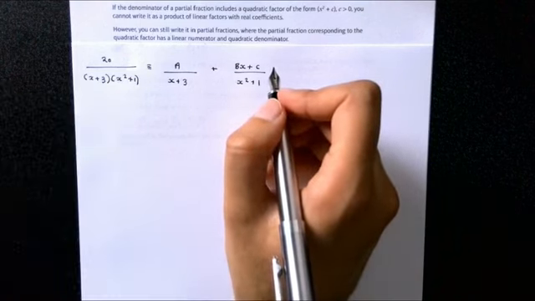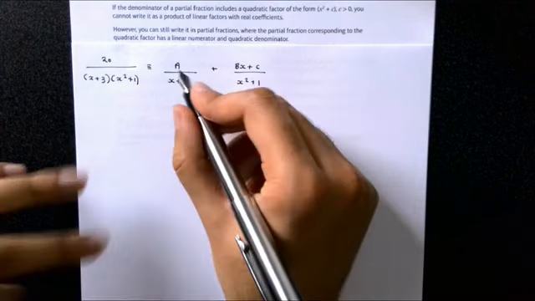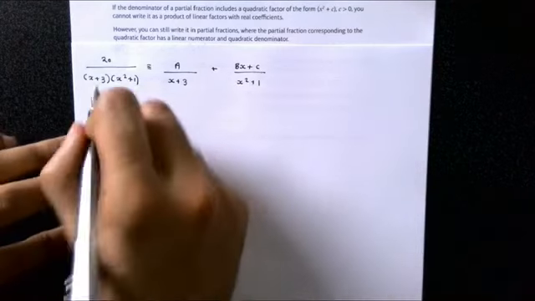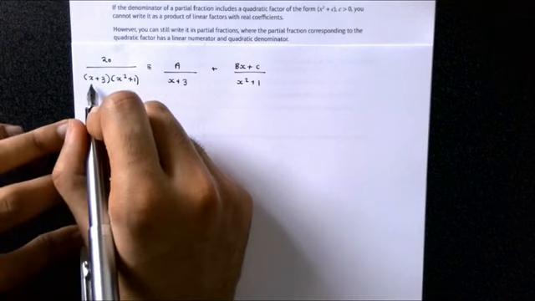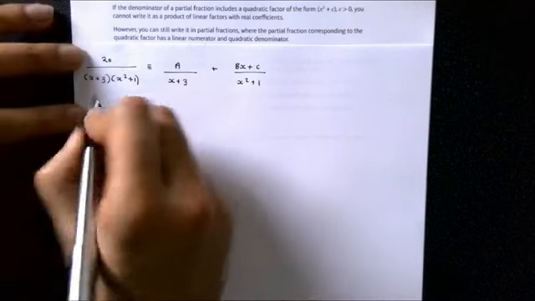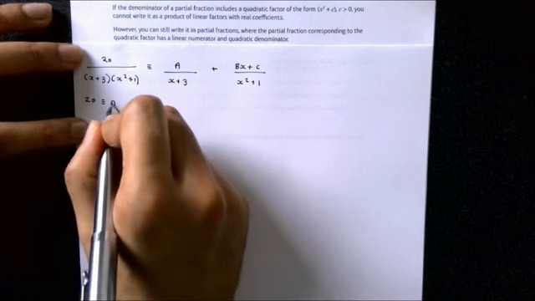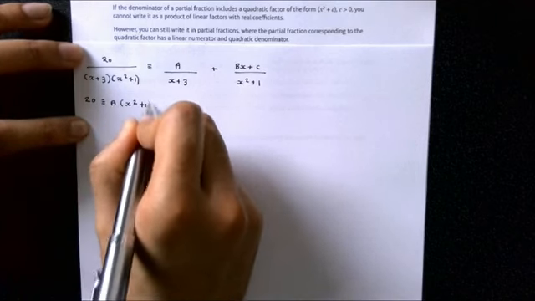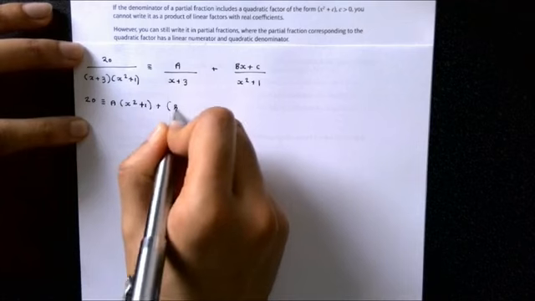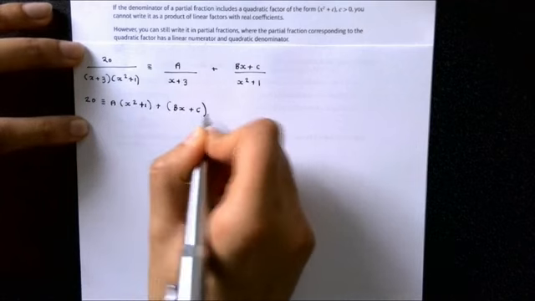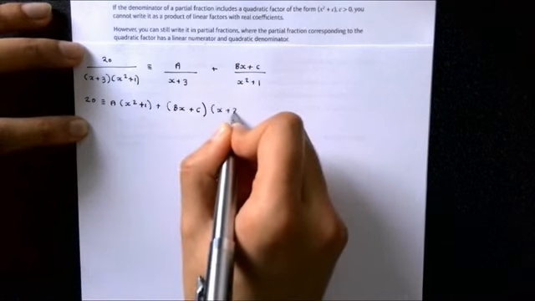And now, for us to find the values of a, b and c, we need to multiply both sides by x plus 3 lots of x squared plus 1. So on the left hand side we've got 20, on the right hand side we've got a lots of x squared plus 1 plus bx plus c lots of x plus 3.